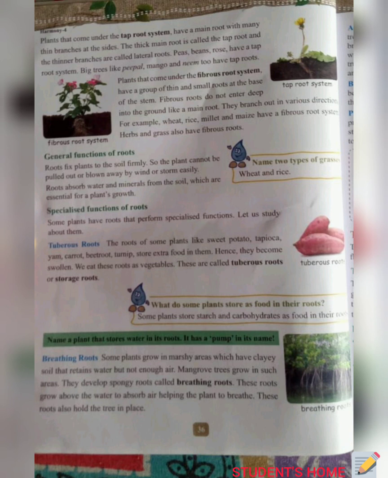Plants that come under fibrous root system have a group of thin and small roots at the base of the stem. Fibrous roots do not enter deep into the ground like a main root. They branch out in various directions. For example, wheat, rice, millet, and maize have a fibrous root system. Herbs and grasses also have fibrous root system.